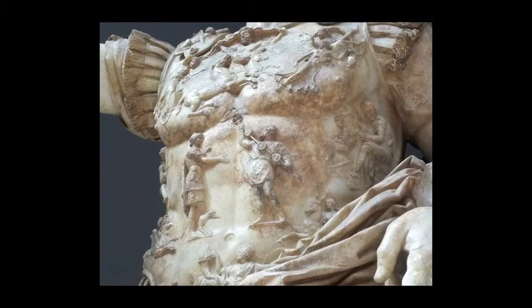In the center of the cuirass here, we can also see, in fact, two specific figures which are called out, a Roman and a Parthian. And we can actually see the Parthian returning military standards to the Roman. And this is a specific reference to an international diplomatic victory that Augustus was able to conclude in 20 BCE when these standards were returned to Rome after having been lost in a previous battle.